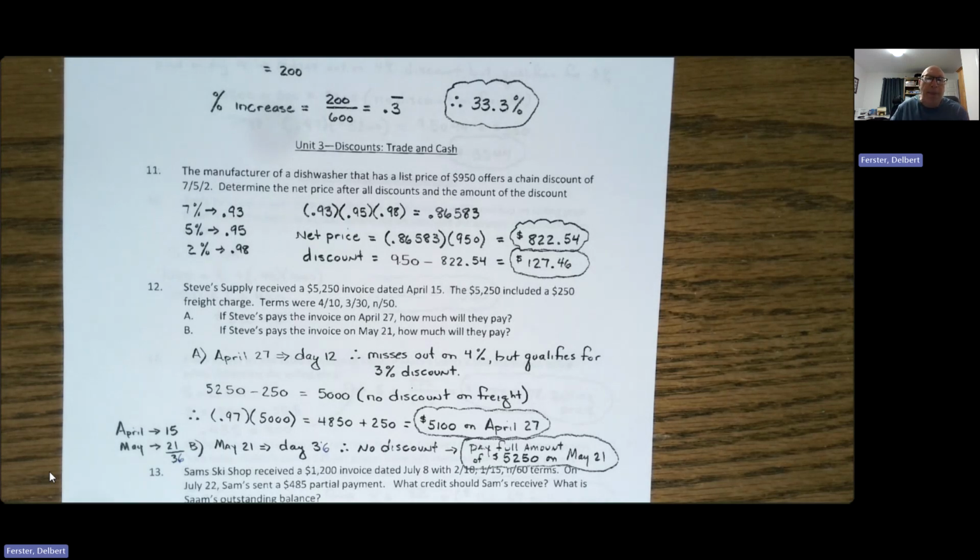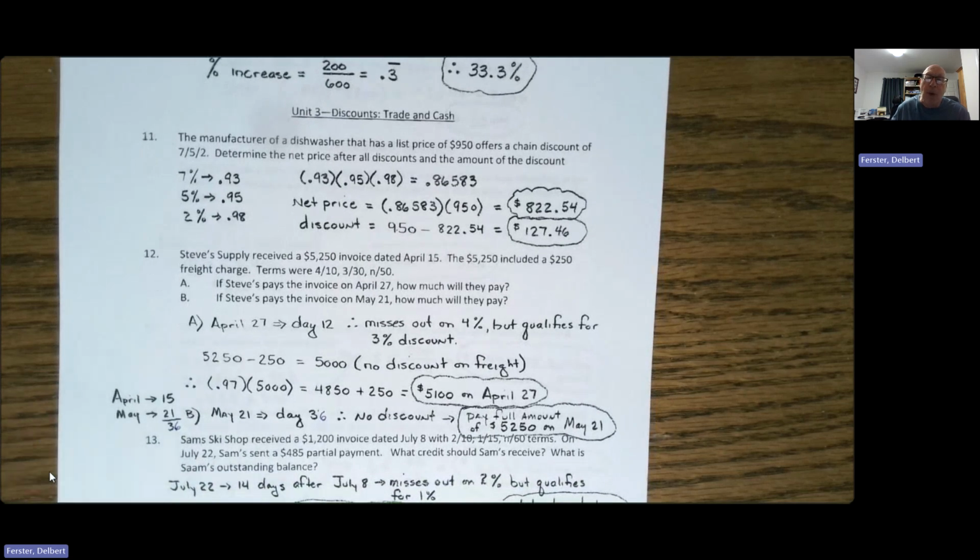Part B says, what happens if you pay on May 21st? Well, now we've got a problem in that we're going to get past April into May. If you remember, April 15th was our purchase. To get to the end of April, April has 30 days, so from the 15th to the 30th would be 15 more days in April. And we are paying now on May 21st. So the total number of days, 15 plus 21, would be 36.